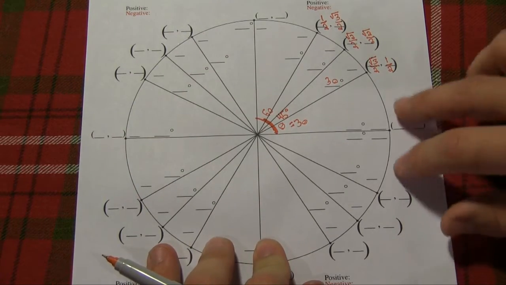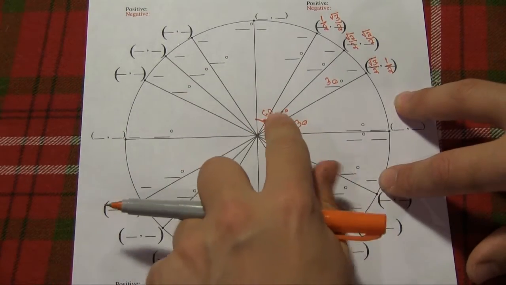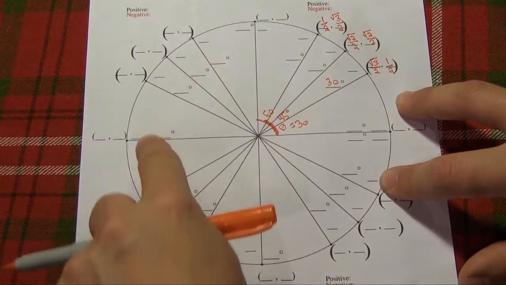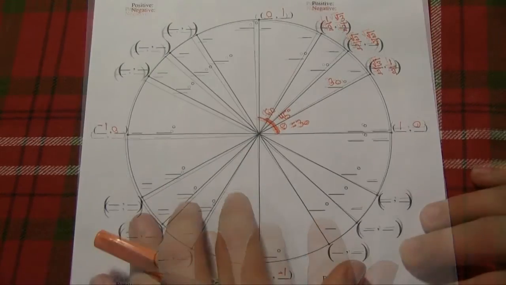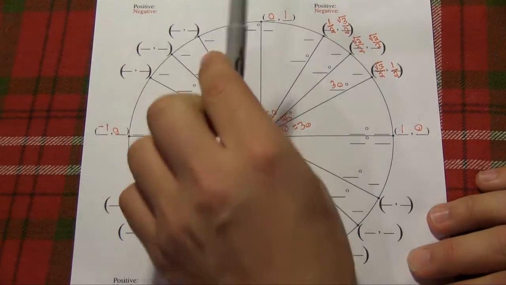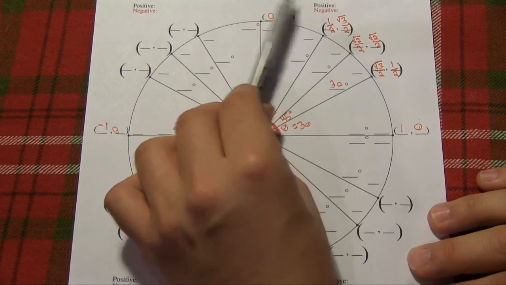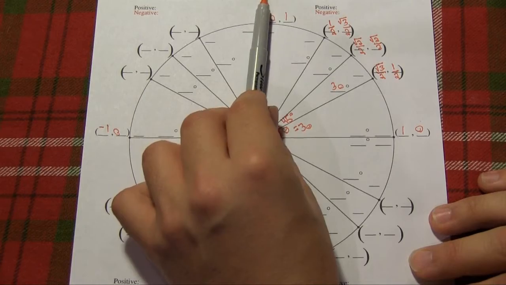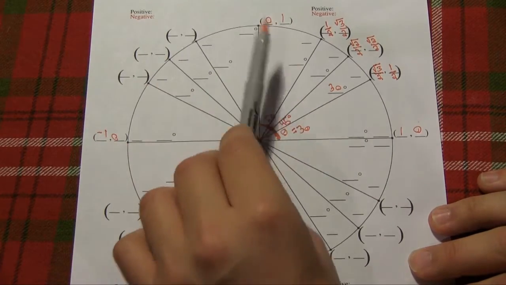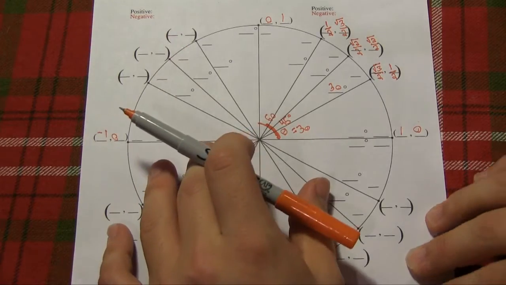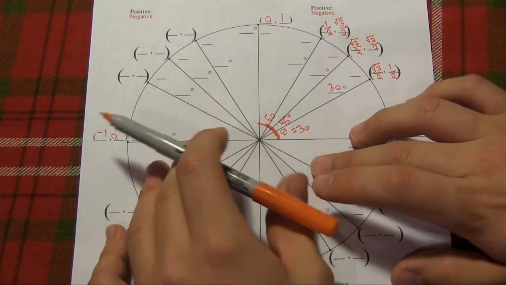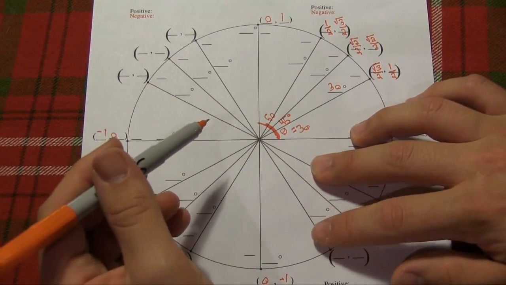Now, lucky for us, we can use these to predict, well, to find the other points on this circle in the other quadrants. So a cool thing to notice here is this pattern. So we know that this angle right here is 30 degrees away from the y-axis. Now we can see that this angle is also 30 degrees away from the y-axis. So it would make sense that they had the same coordinates, only one of them being negative.